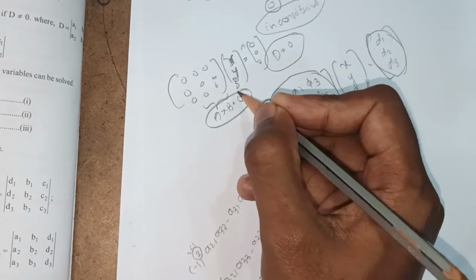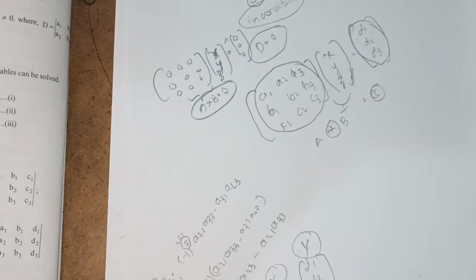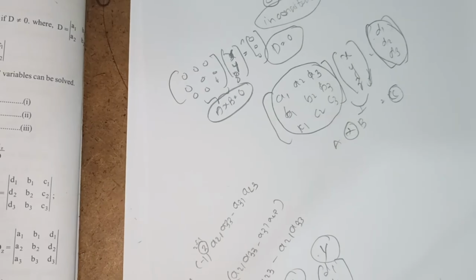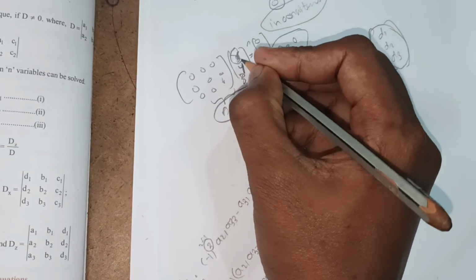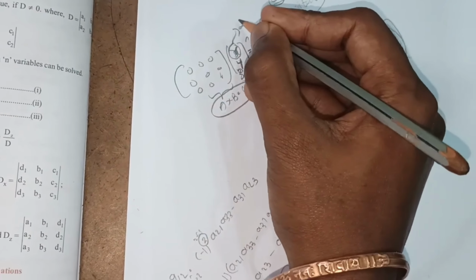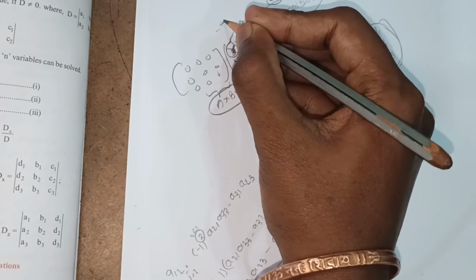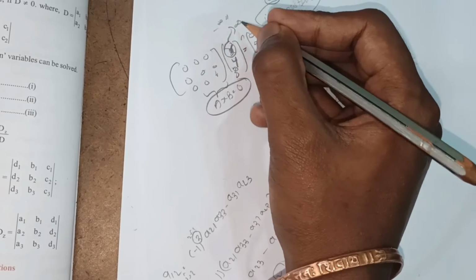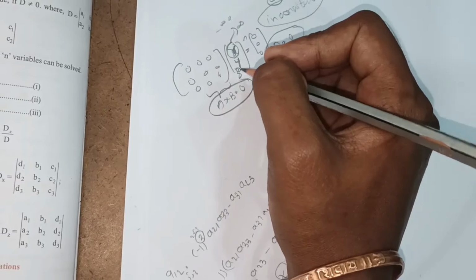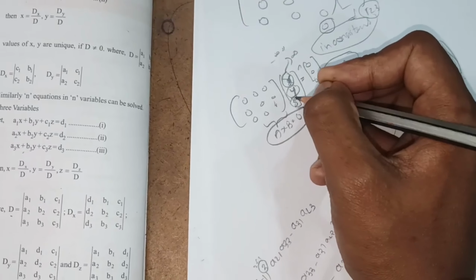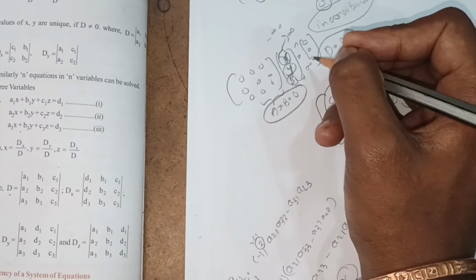So it is said to be consistent, but only for parallel lines have infinite solutions. Here x can be anything from minus infinity to plus infinity. You can take anything. The answer will be 0. So here the x, y, z values can be infinite.